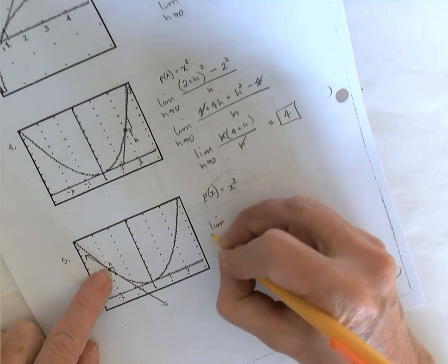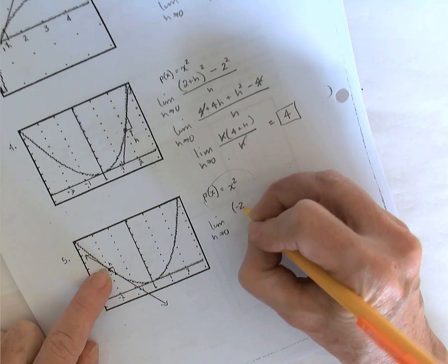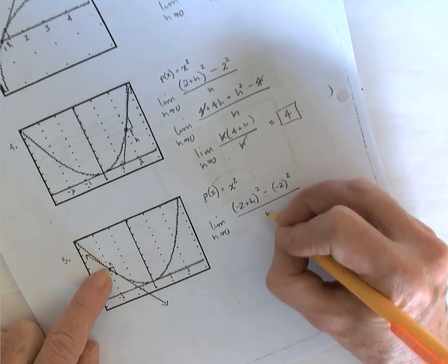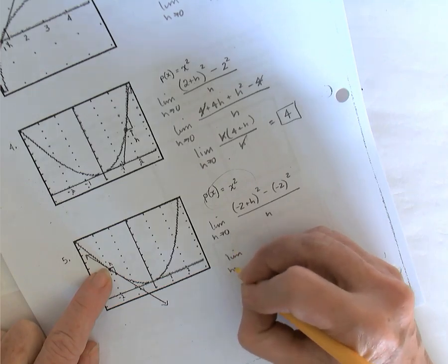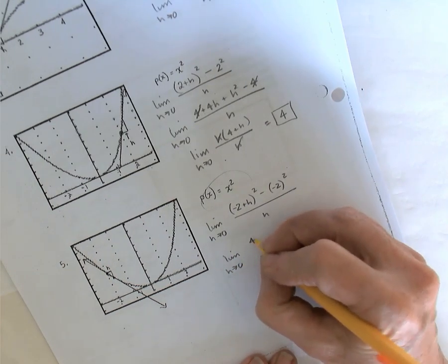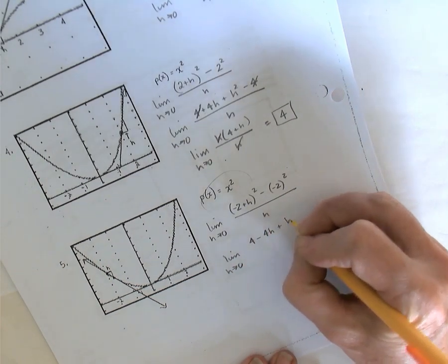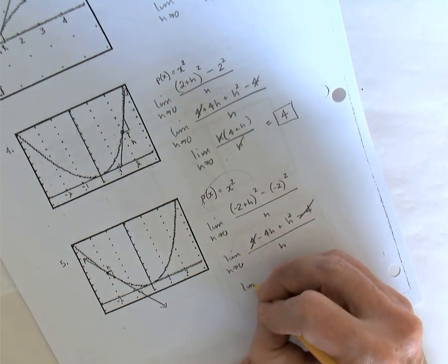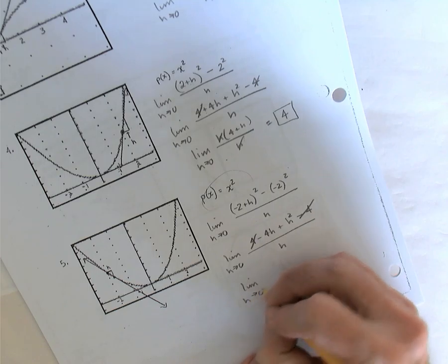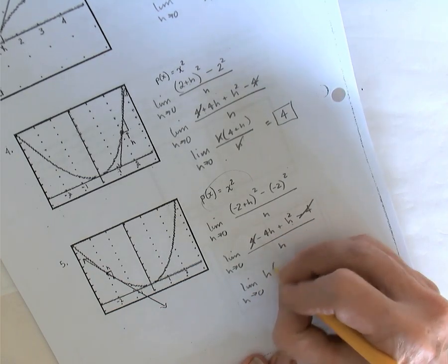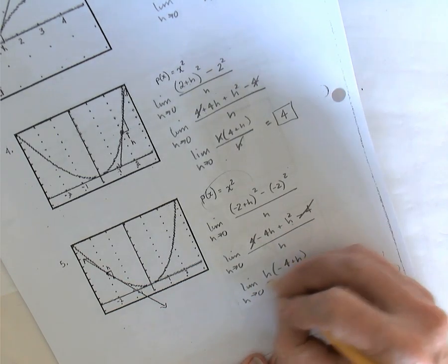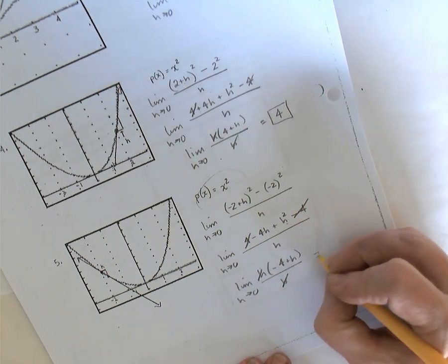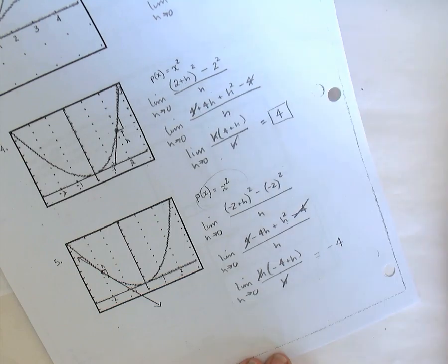So the limit as h approaches 0, we're going to have (negative 2 plus h) squared minus (negative 2) squared, all over h. So limit as h approaches 0, let's work this out. We're going to have 4 minus 4h plus h squared minus 4, all over h. Those 4's cancel out. Let's factor h out of each term. And once again, that troublesome factor in the bottom cancels out, and now I am free to plug in h is equal to 0, so my slope is negative 4.